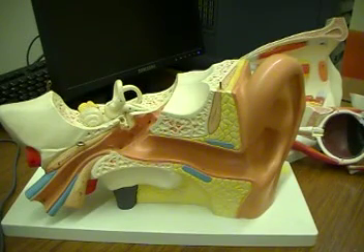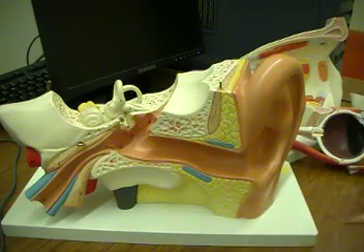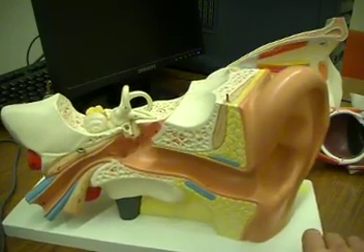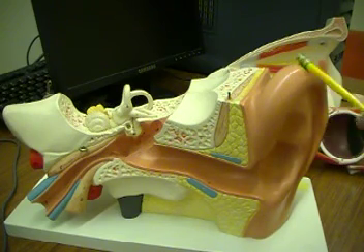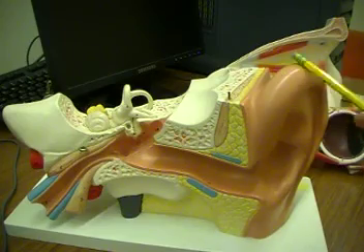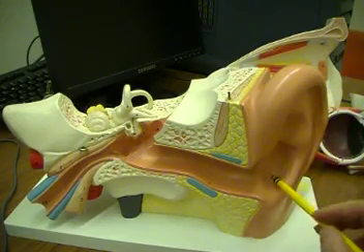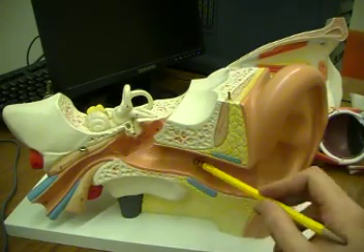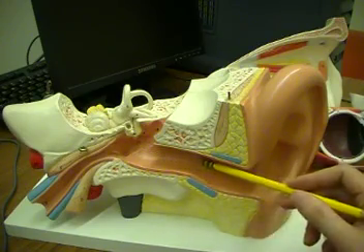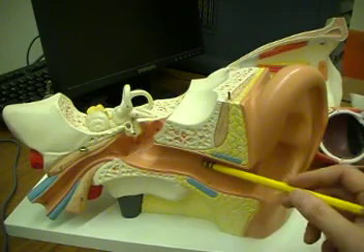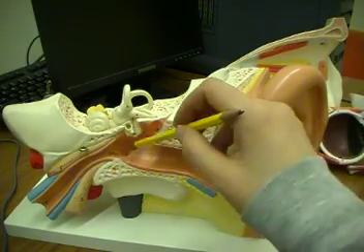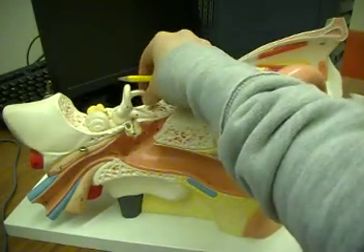Okay, we'll go over the human ear model. This model is missing some parts, so we'll try our best to cover most of the regions here. This is the auricle of the ear, the auricle, and this opening leads you to this region, which is called the external auditory canal. External auditory canal.